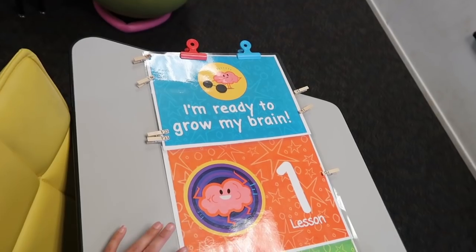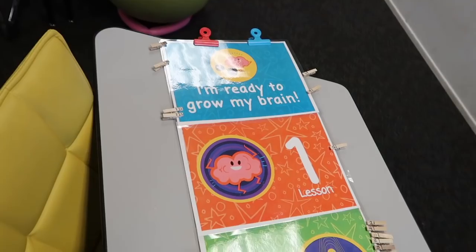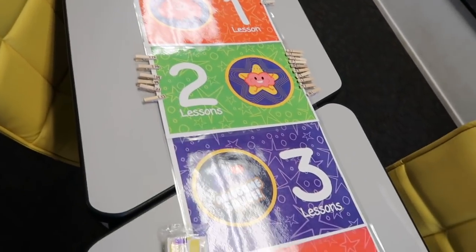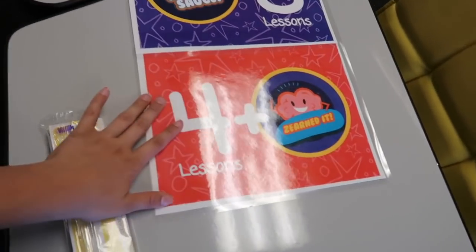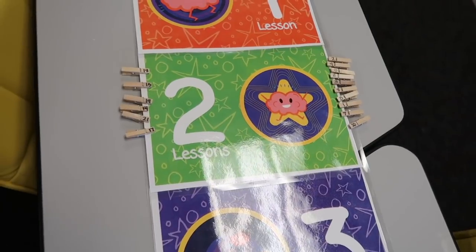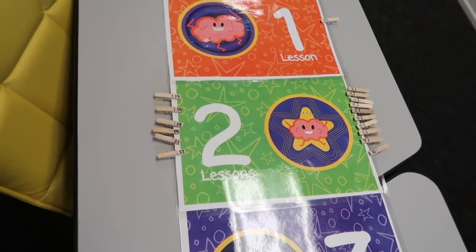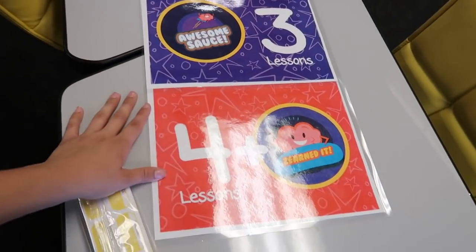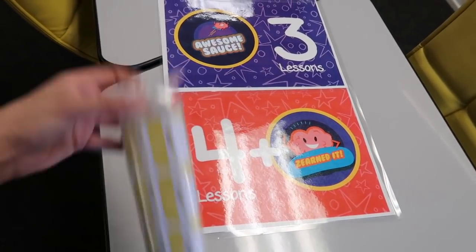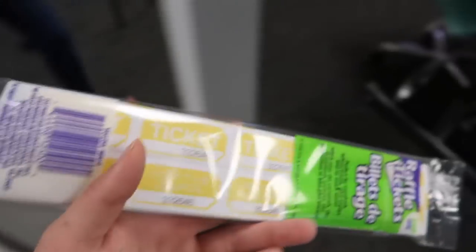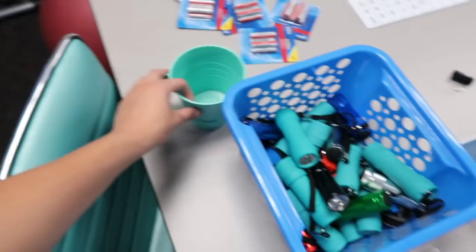So I shared this with you guys in a recent vlog, but this is a tracker for keeping track of their Zern lessons. Most of them, as you can see, are on 2 lessons because yesterday we did our 2nd lesson, so that's exactly where they should be. Once they get to 4 lessons for the week, they are going to earn a raffle ticket, and I'm just going to have them write their name on the raffle ticket. And then I will just keep this.